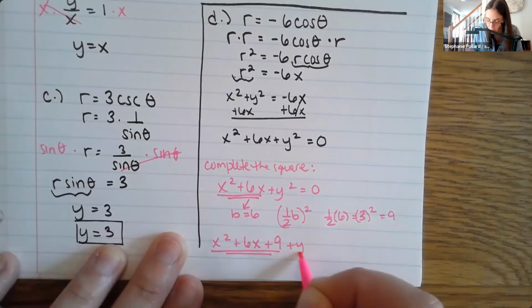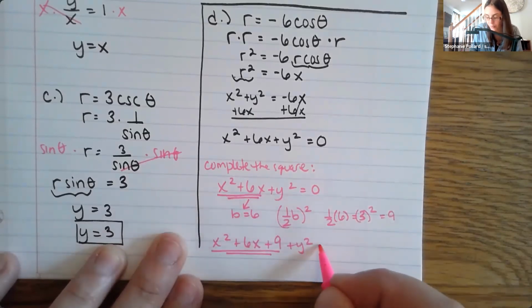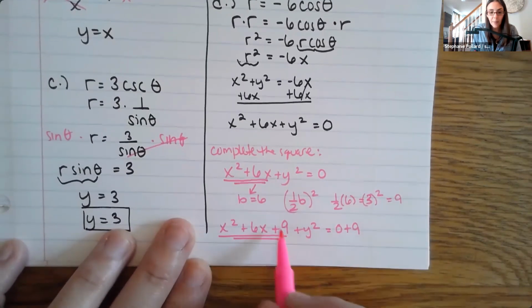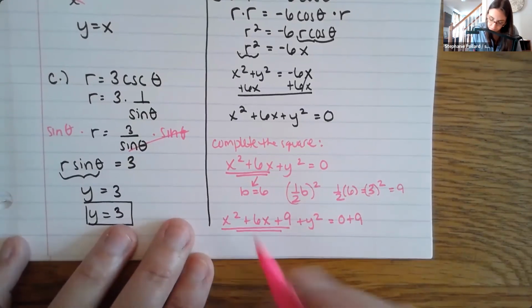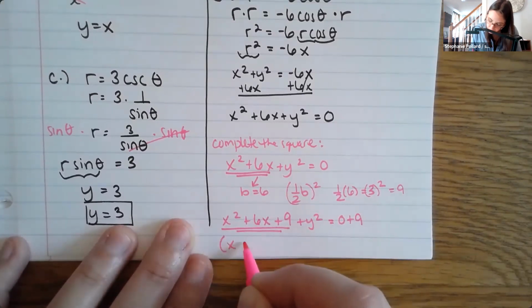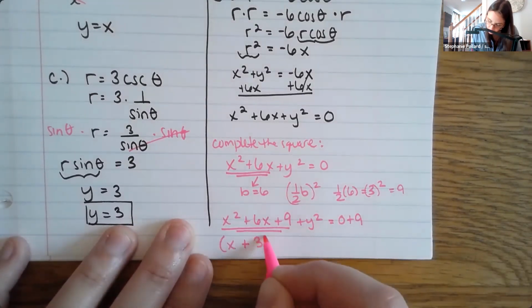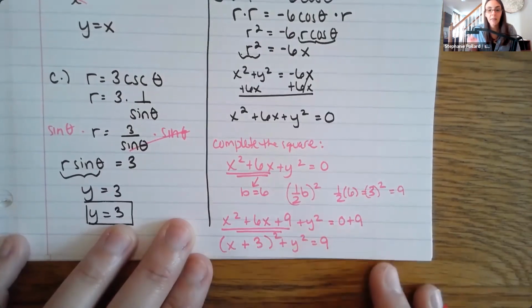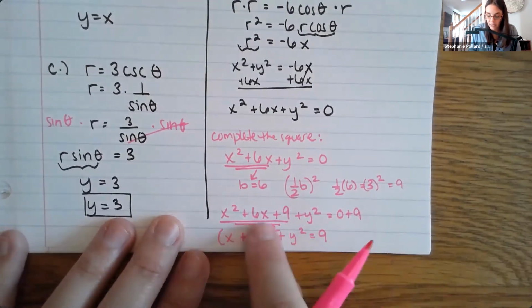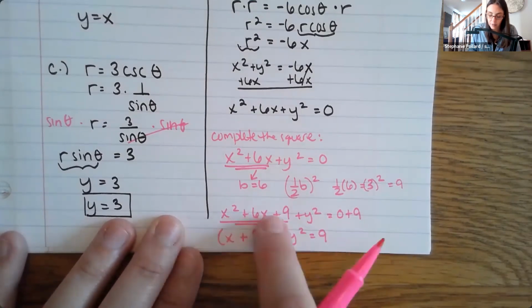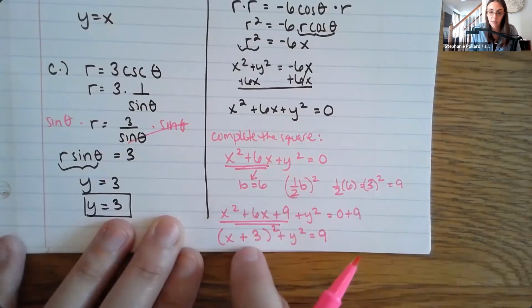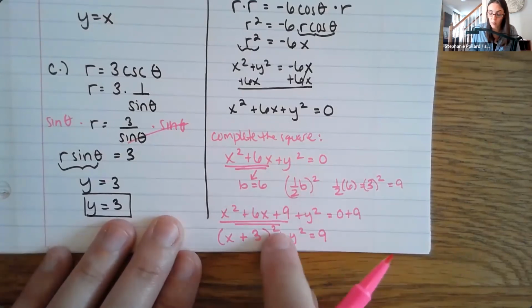But I can't just do it with the x part. I have to do it on both sides, right? To make it even. So 0 plus 9 here. And then what happens is this left side factors. And the way it factors is it always factors as x. Well, here it's x for your variable. So x, and then whatever half of b is. Half of b was 3, so that's where the plus 3 comes from, and then it's squared.